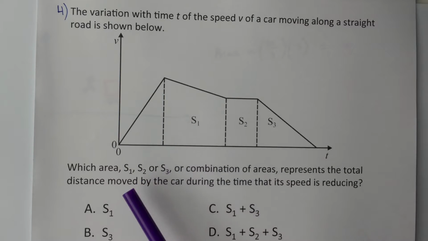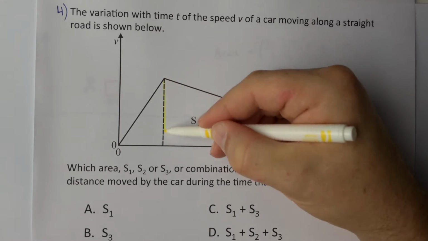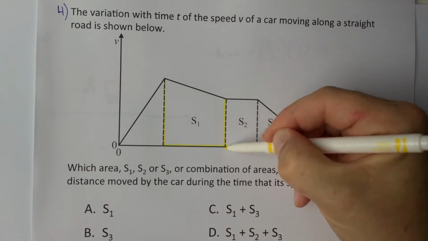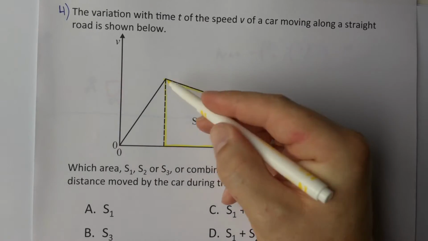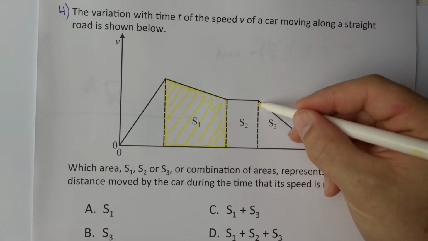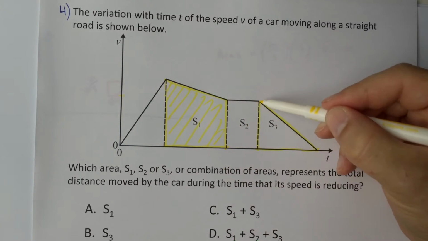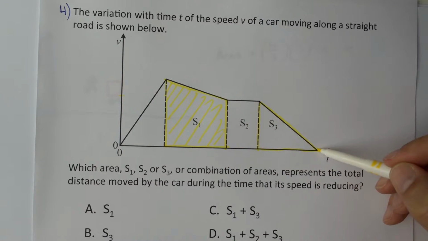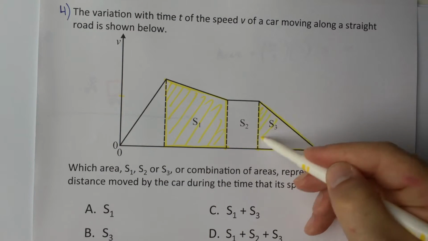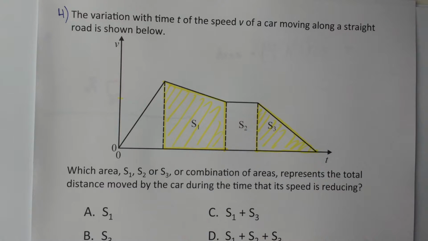which of these areas represent time that the speed is reducing? Well, in order for the speed to be reducing, this velocity has to be going down. So we would say, well, in this time period here, the velocity is reducing. So this area would count. As well as here the velocity is staying constant, but in this time, the velocity is also going down, right? It starts at some velocity here, it looks like, and by the end of this time, it's gone down to a velocity of 0.